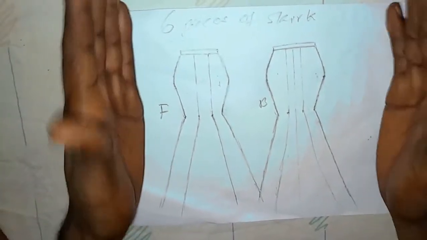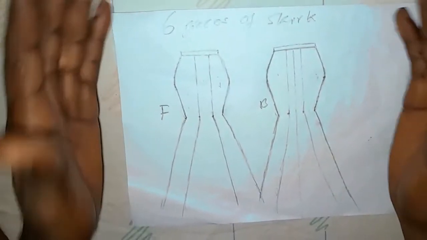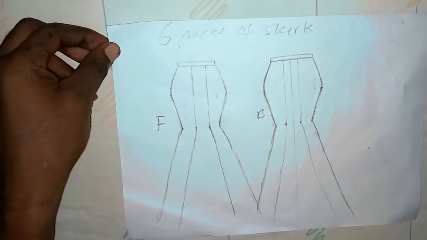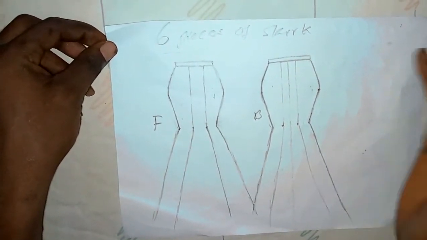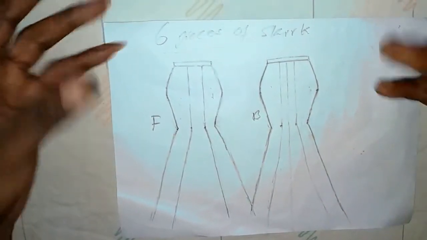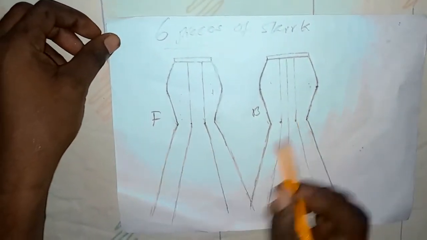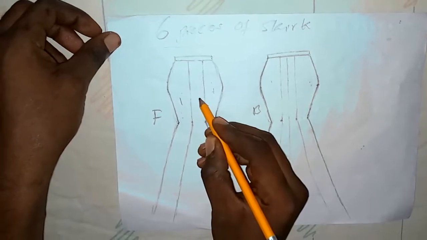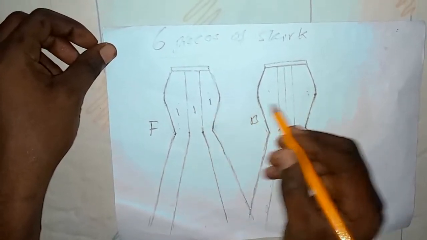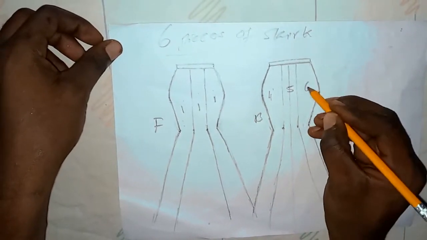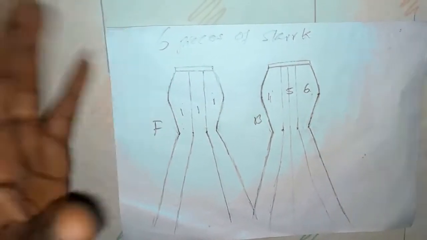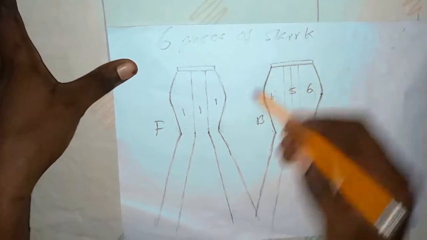You cut the fabric into six pieces. You're going to cut the fabric into six pieces. That is why you call it six pieces of skirt, because you cut the fabric six times. This is the front and this is the back. You can check here: 1, 2, 3, 4, 5, 6. Those are the six pieces of skirt.